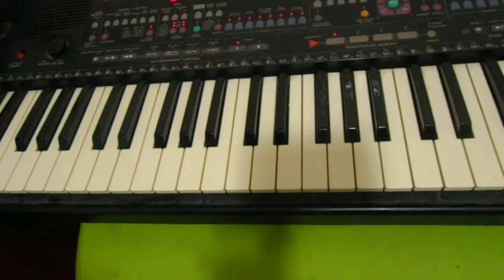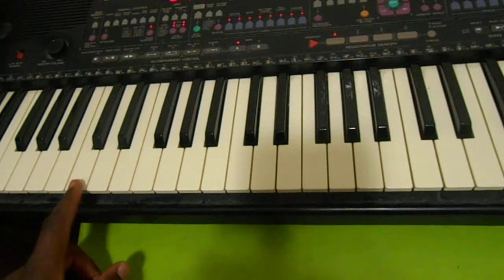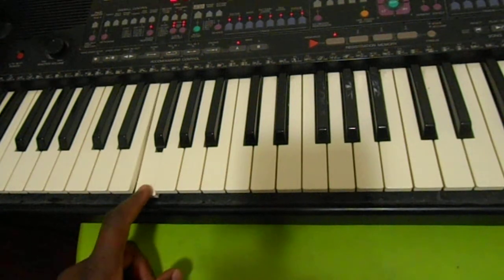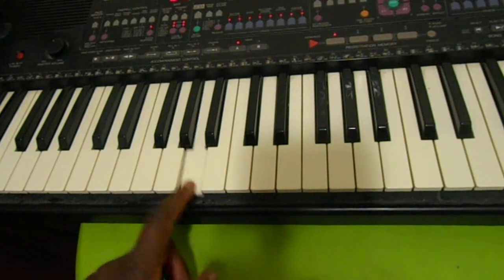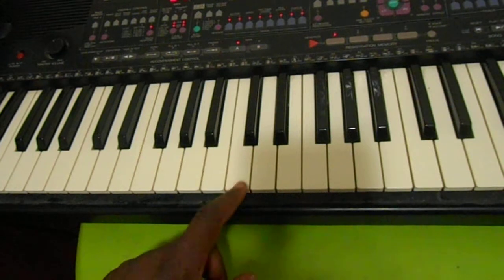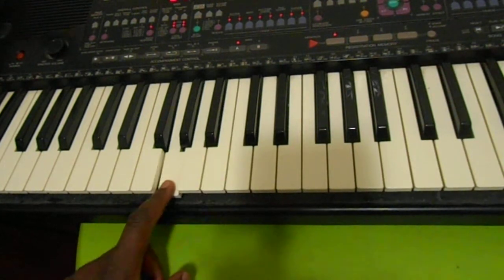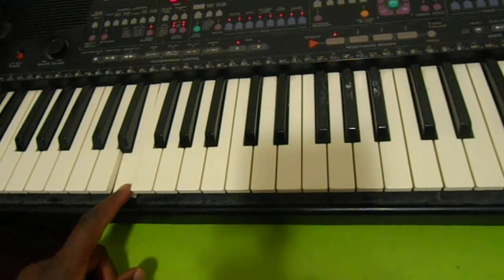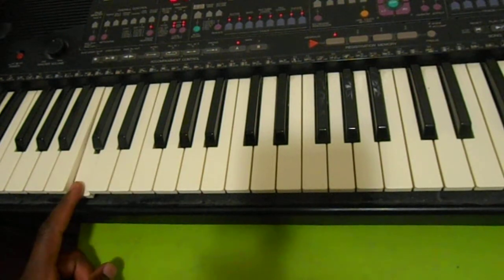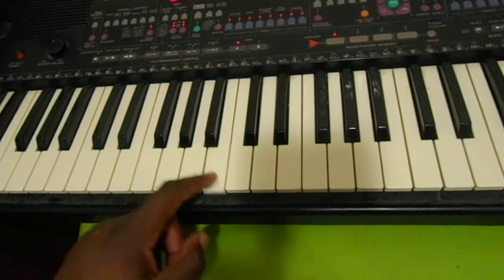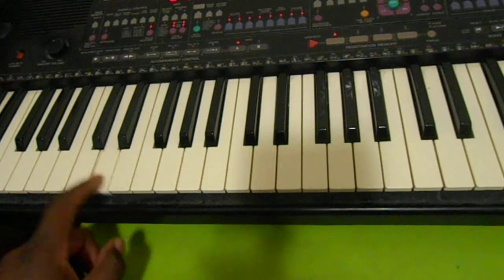Okay, and so this is the major scale. Once I play it, you'll recognize it. It goes something like this. If you recognize it, it sounds something like do re mi fa sol la ti do, do ti la sol fa mi re do.